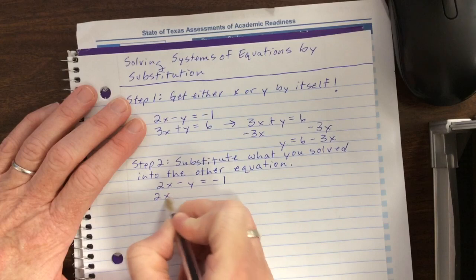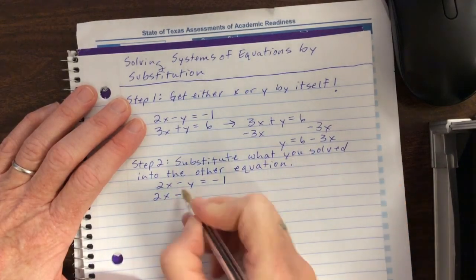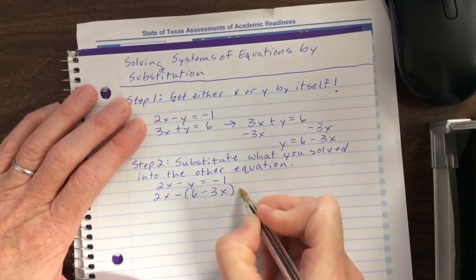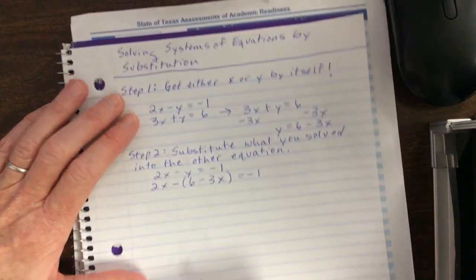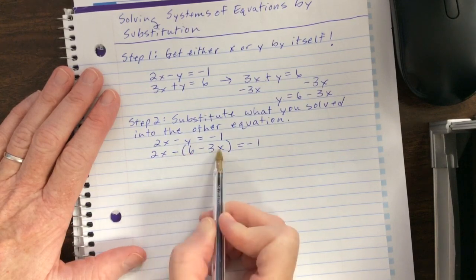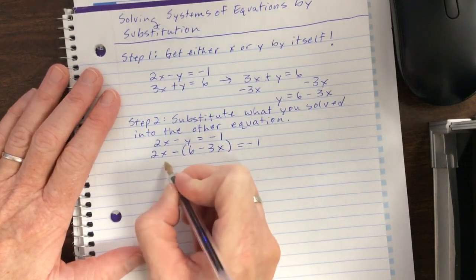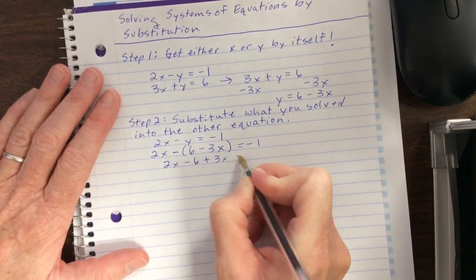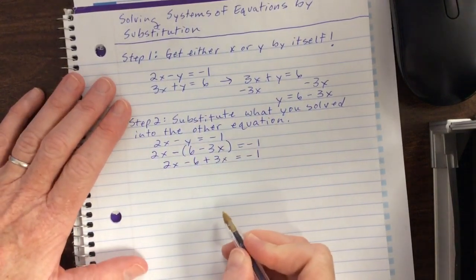So I have 2x minus, here's y, 6 minus 3x equals -1. And since there was a minus in front of this, I need to flip the signs on these two. So that's going to give me 2x minus 6 plus 3x equals -1.